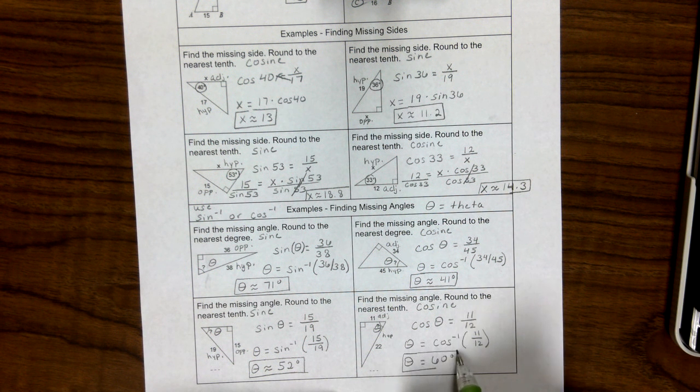There are some values when you do this for sine and cosine that you will get nice, pretty answers. Tangent, you can get them with tangent. It's not as common. But just don't be scared if you get a nice, pretty answer. Sometimes that'll happen. Otherwise, you just round. Okay, that's sine and cosine.